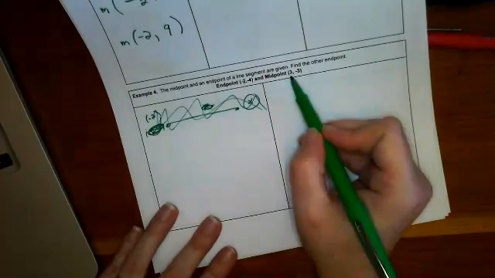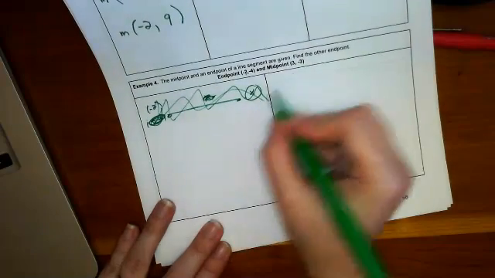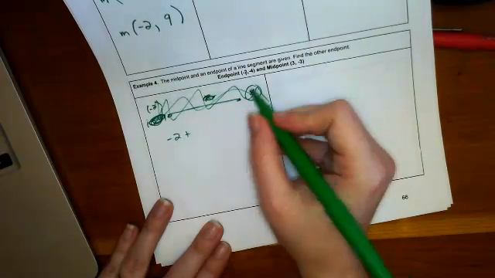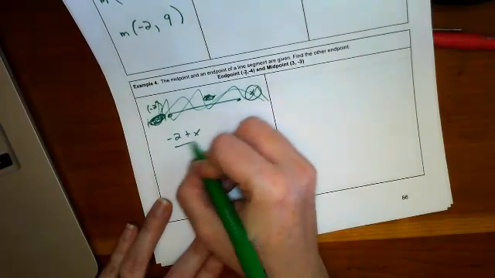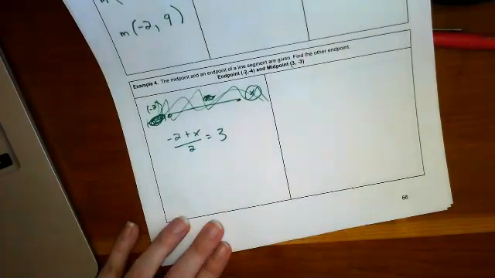-2 plus something is going to give me 3. So we're going to say x is 2, -2 plus, we don't know what the other endpoint is, so it's x, and we're going to divide it by 2, and we do that, we're going to get the midpoint, which is 3.